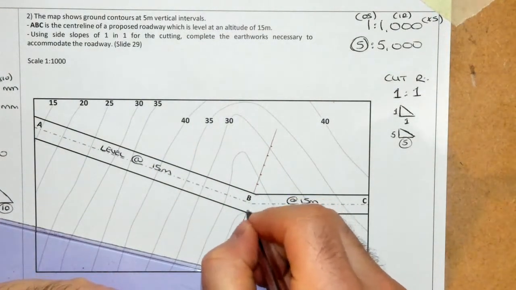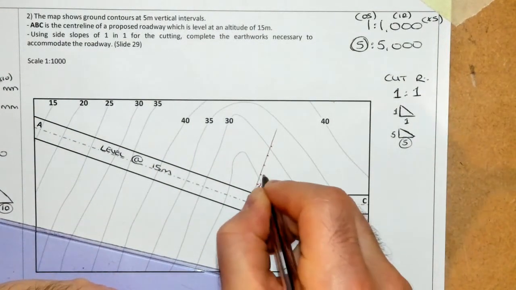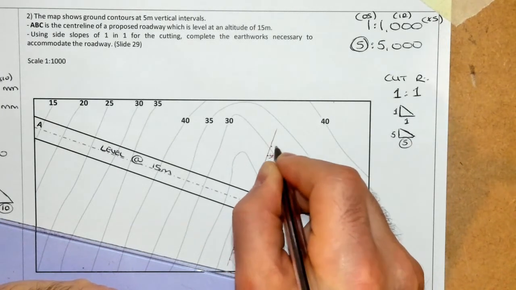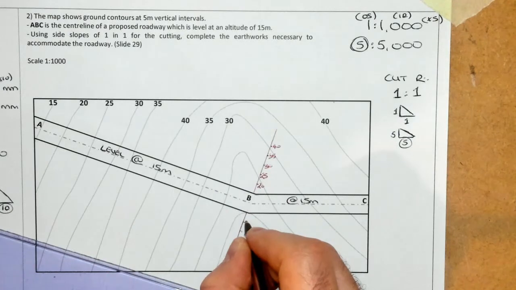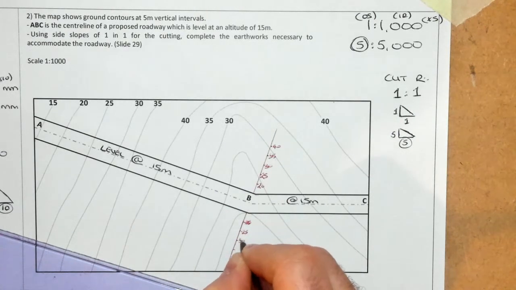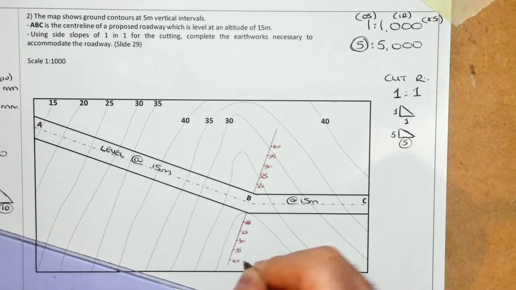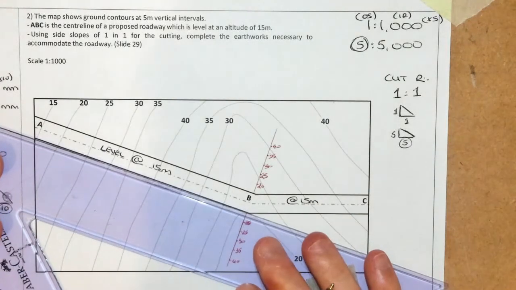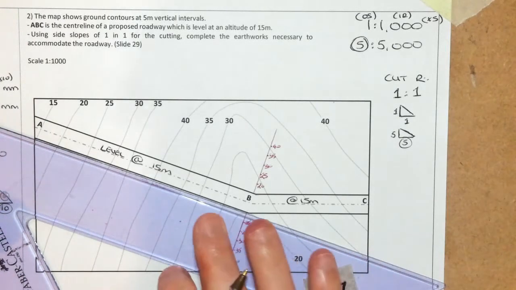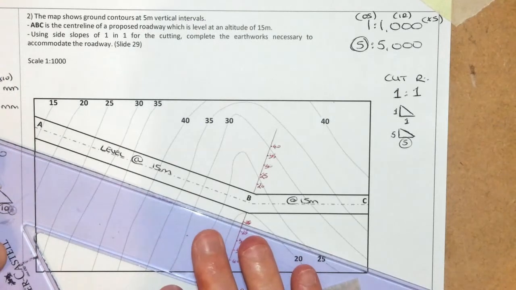We know the side of the road is at 15, so this one's 20, 25, 30, 35, 40, and likewise here 20, 25, 30, 35, and 40. So I'm just going to plot those points in, so going parallel to the side of the road there. So this one is the 20 mark.